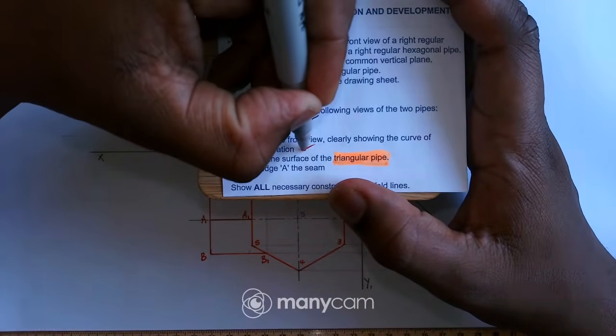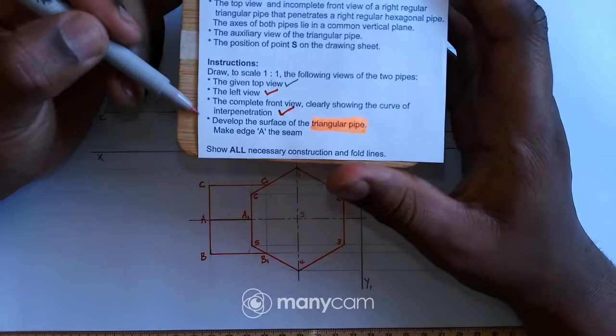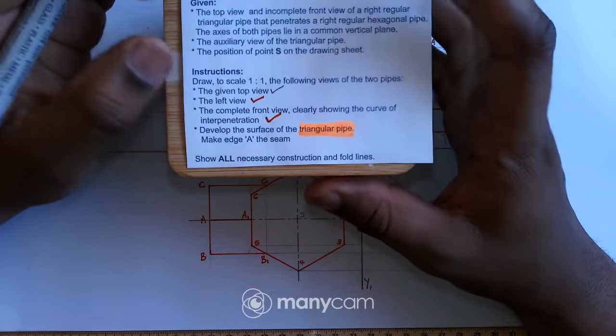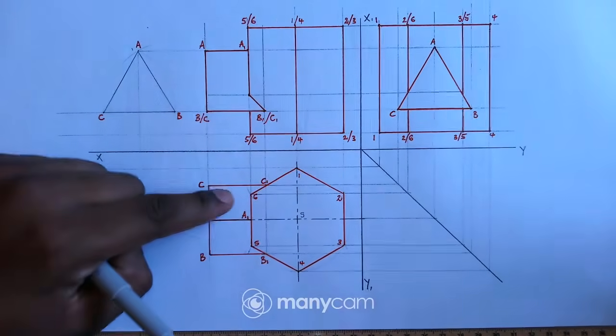Can mark that off. So now we're left with the last view, which is the development of the surface of the triangular pipe. So that pipe is this one, right?